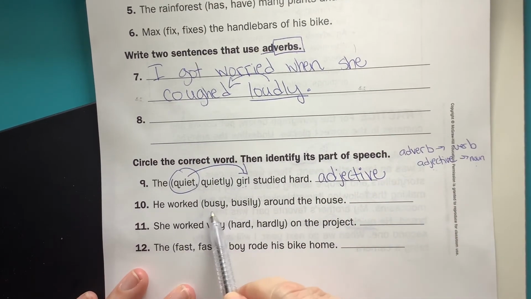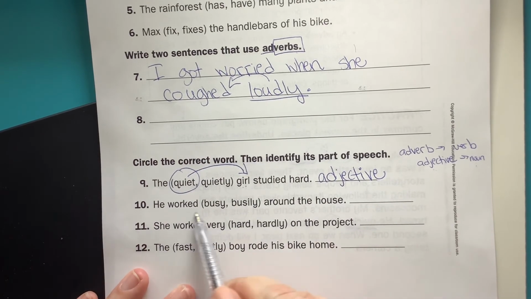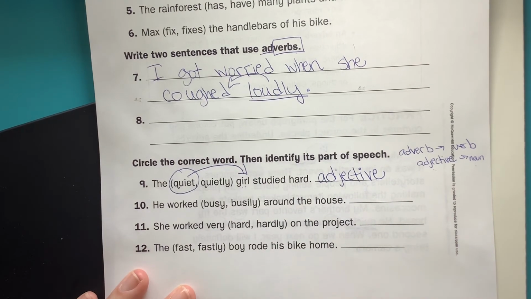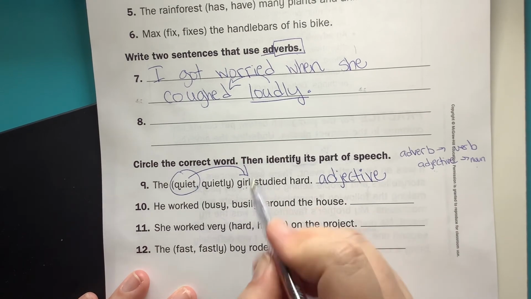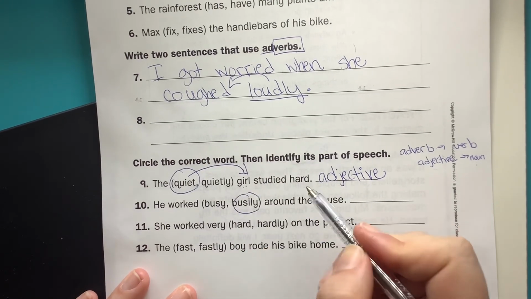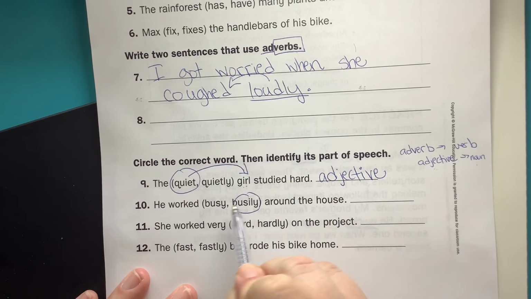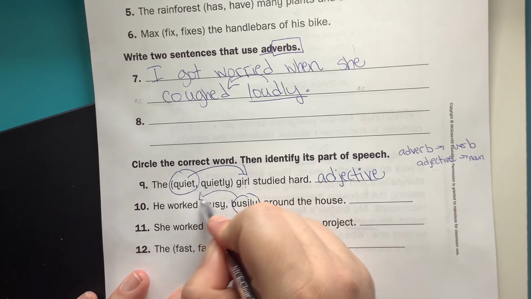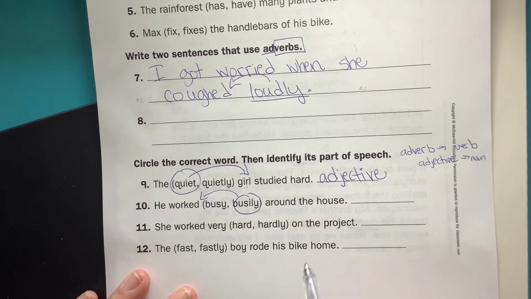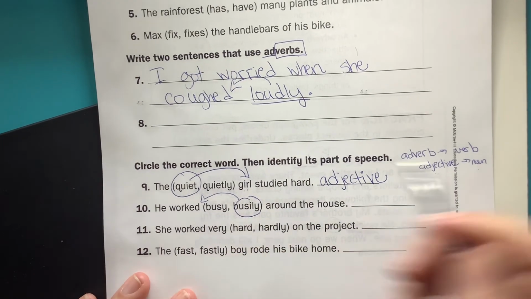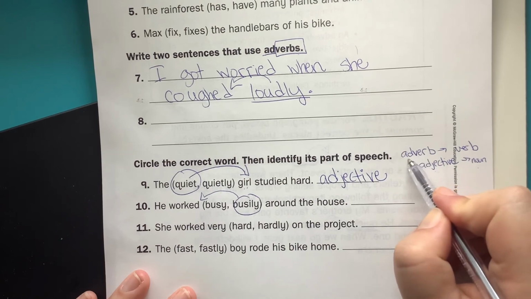He worked blank around the house. Busy, busily. He worked busy around the house. He worked busily around the house. Okay. Ly means in a certain way. So he worked busily means the way he worked was busy. Busy does not describe him. Busy does not describe the house. Busy describes how he worked. How did he work? He worked busily. Now, work is an action word, so it's a verb. That means if busily describes the verb, very, very busy, it's an adverb.